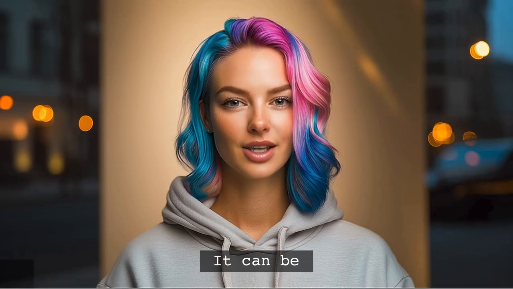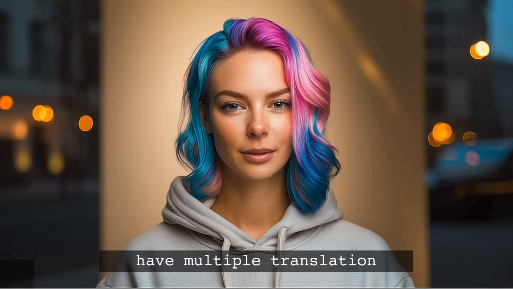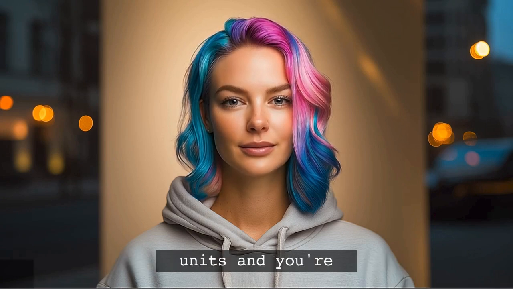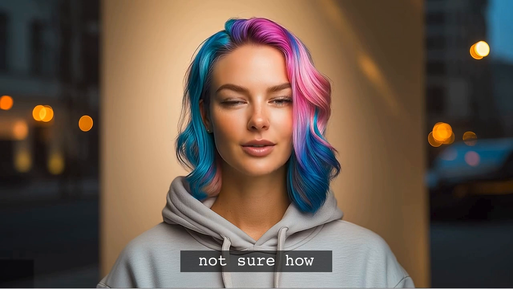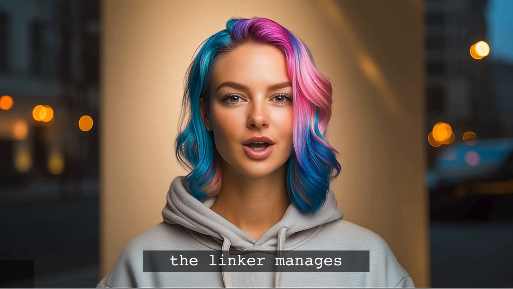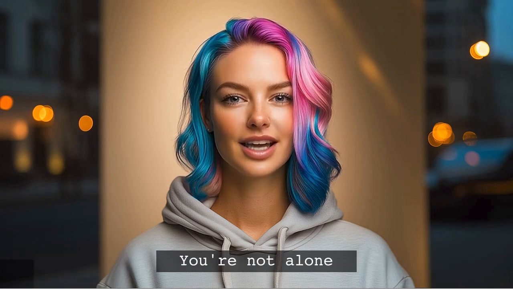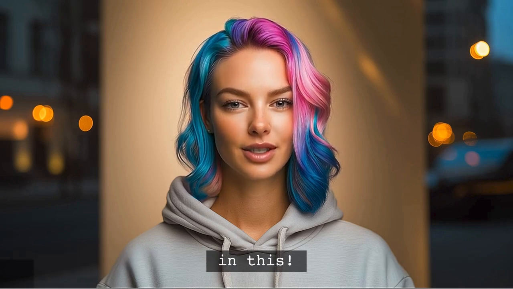I totally get it. It can be frustrating when you have multiple translation units and you're not sure how the linker manages identical template instantiations. You're definitely not alone in this confusion. Many developers face this challenge.